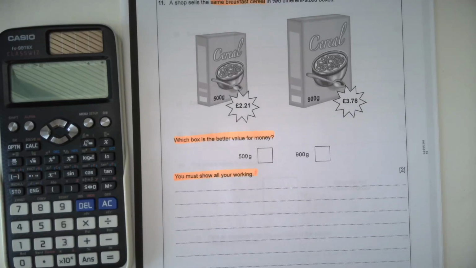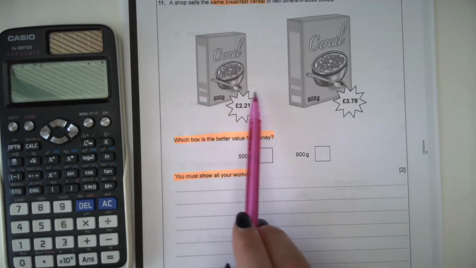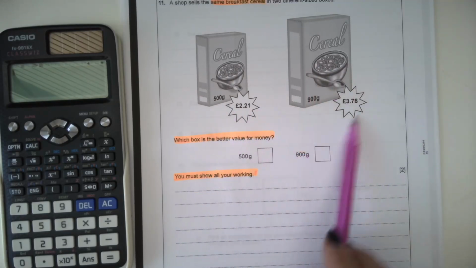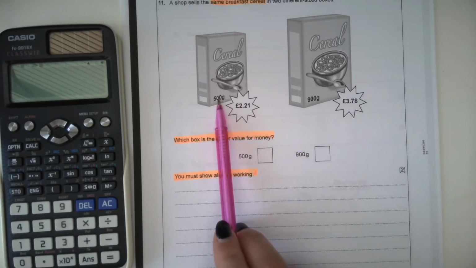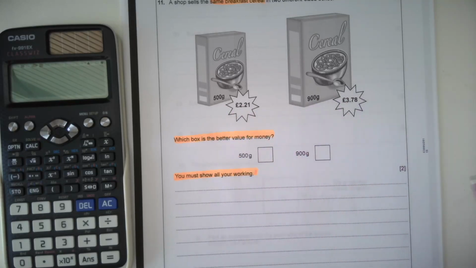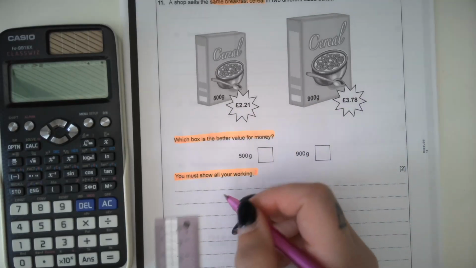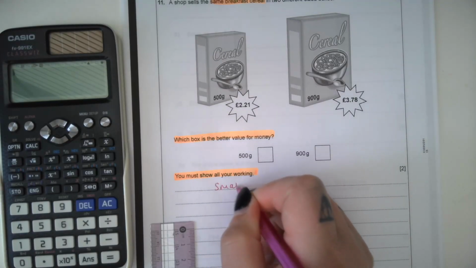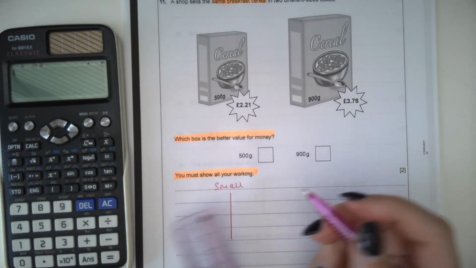So what we need to do here is find out how much the smaller box costs for an amount that we can compare directly to the bigger box. So they're both 500 and 900 grams, so they're working in the hundreds. So let's put the small box here, and I'm going to use myself a little proportion table.